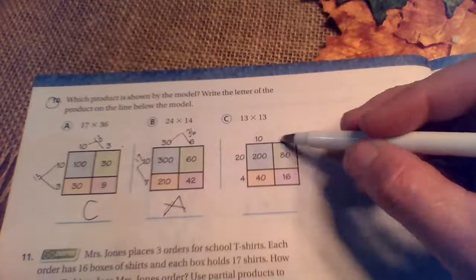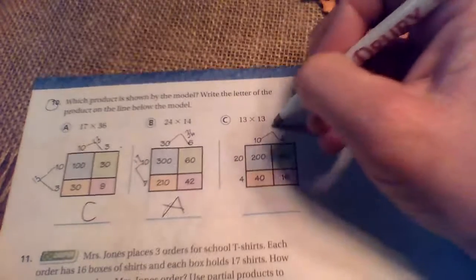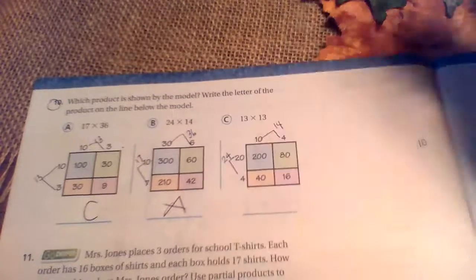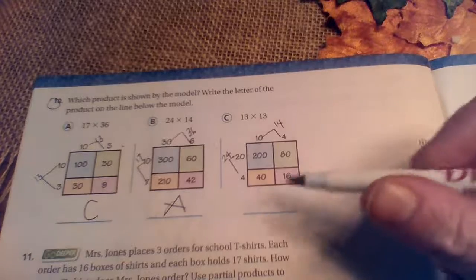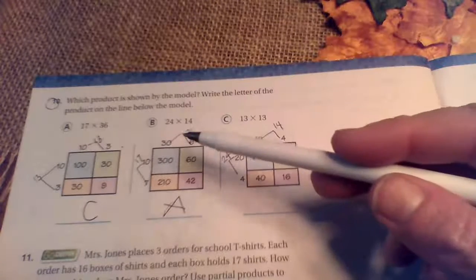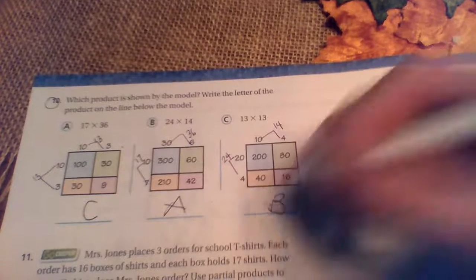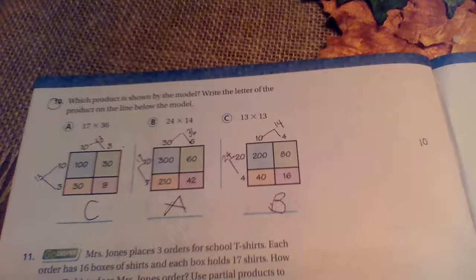I have a 10 and a 4, which makes 14. And I have a 20 and a 4, which makes 24. So if I have 24 and 14, that goes back with B. So that would be problem B.